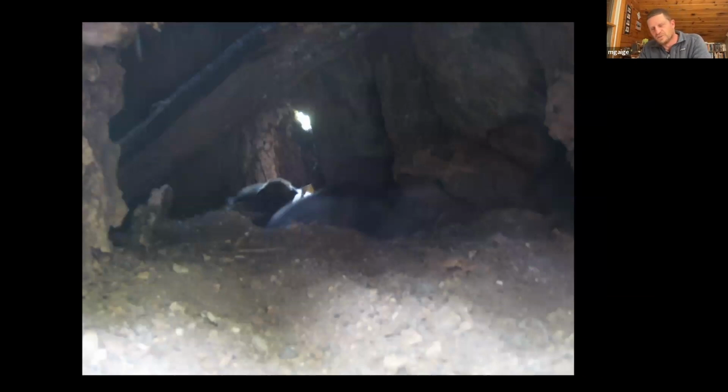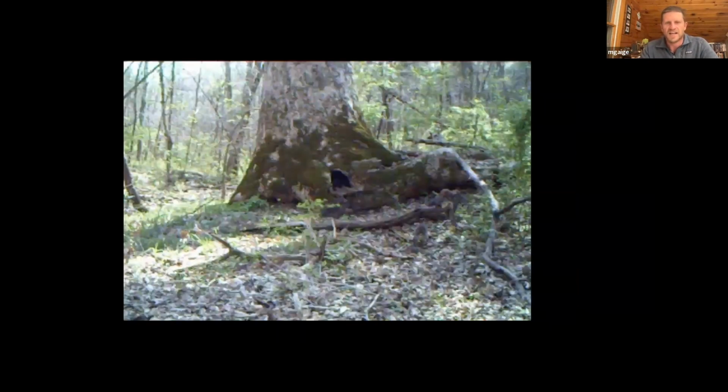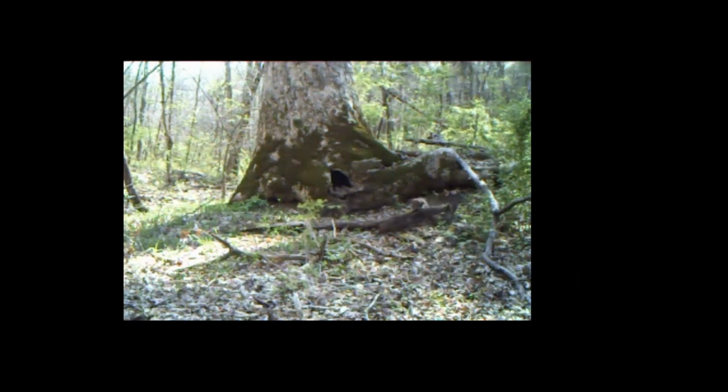I got this junk photograph because I didn't want to use a flash, because I didn't want to damage their eyes or anything. So I got this crap photograph, and then I literally walked out of the forest. I went over to an outdoor store and bought a motion sensing trail cam, and I set it up in front of the tree and left it there for 3 weeks. And this image is the very first time that these coyote puppies came out of the tree.